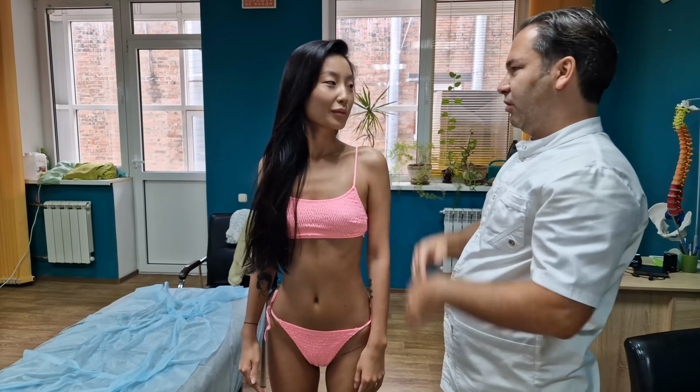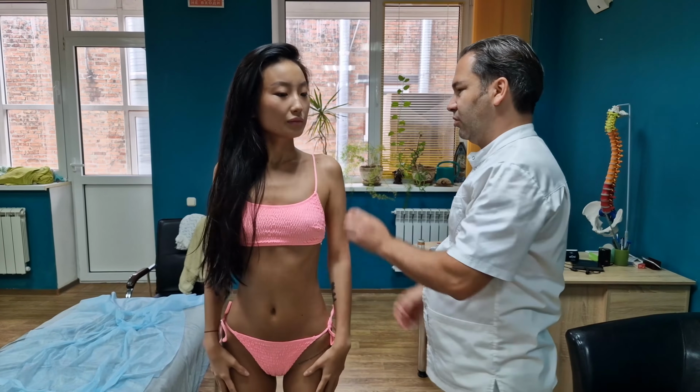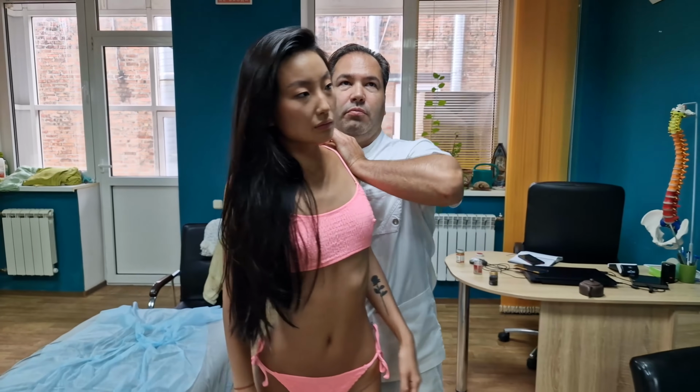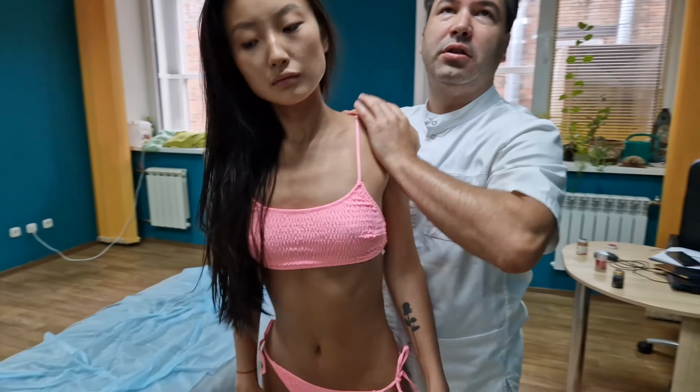Do you feel it in your head like a wave? You probably felt it more in the jaw than in the head. Like a hit, right here. Okay. All right. So now I'm going to show you a technique for correcting the first thoracic.